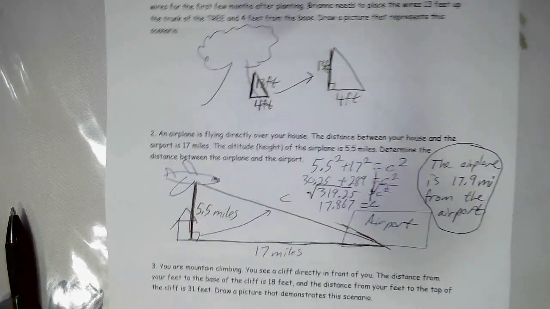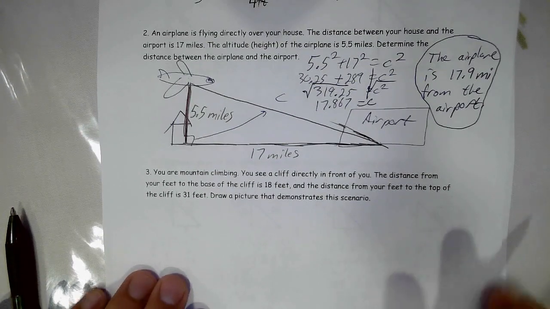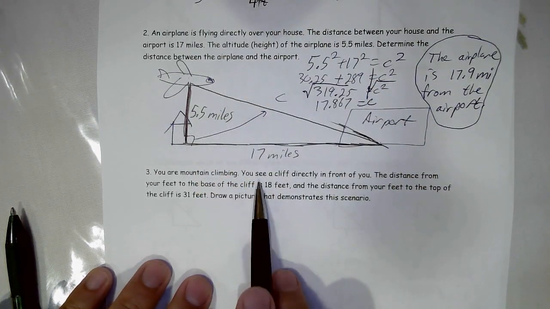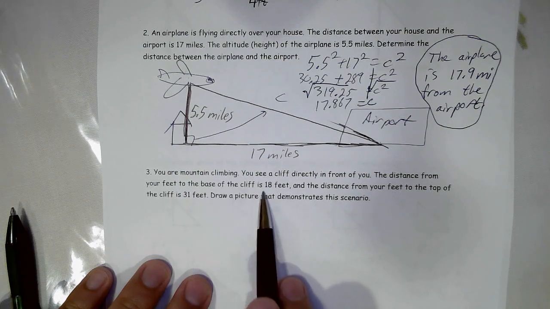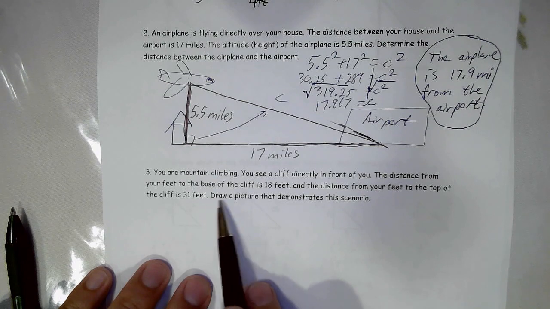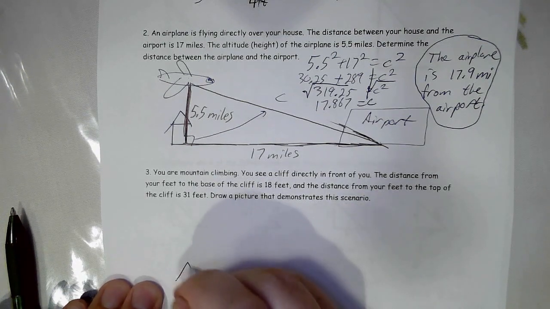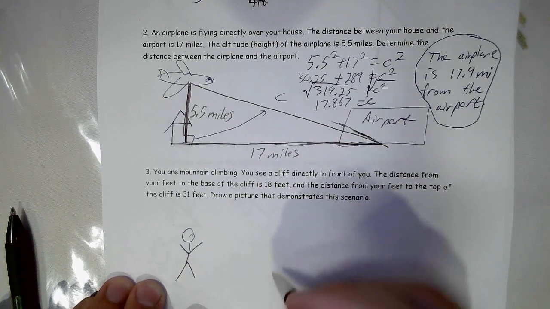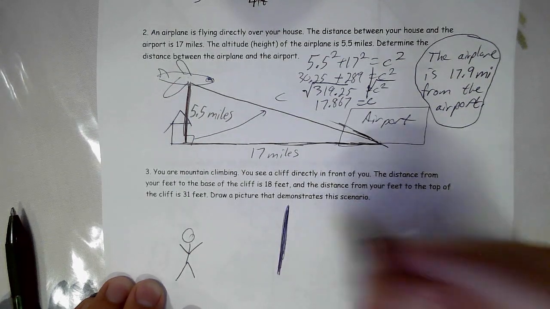Now, the very last one on this page for the review, if you read it carefully, it's going to be similar to number 1. You're mountain climbing. You see a cliff directly in front of you. The distance from your feet to the base of the cliff is 18 feet, and the distance from your feet to the top of the cliff is 31 feet. Draw a picture that demonstrates this scenario. So let's go ahead and draw a picture of this. Here's me. I see a cliff. I'm thinking something really high directly in front of me.